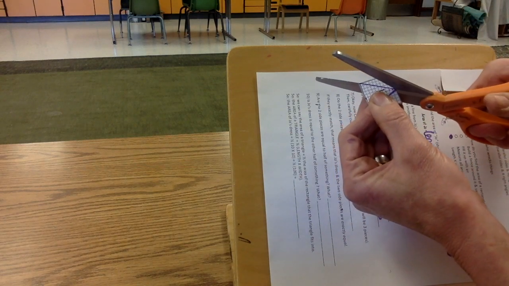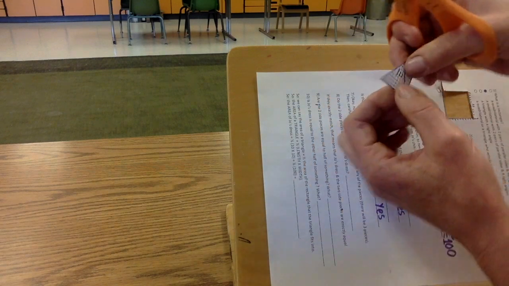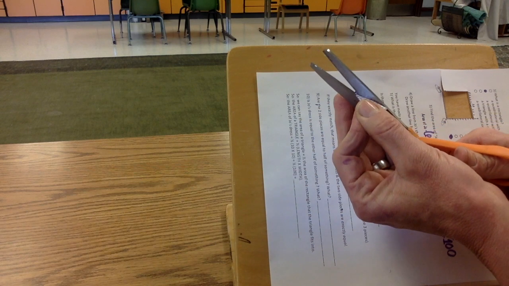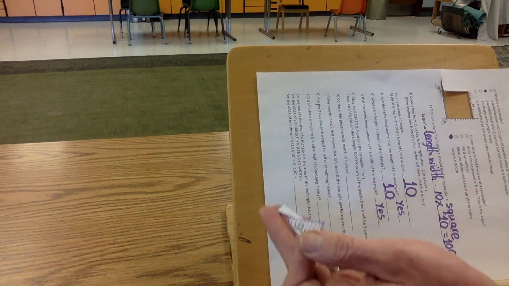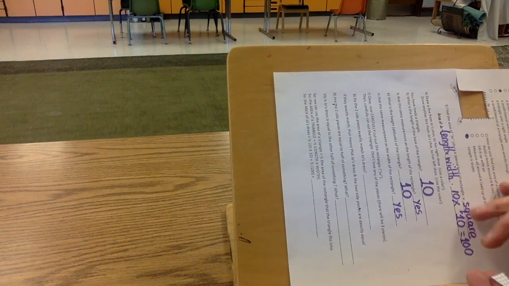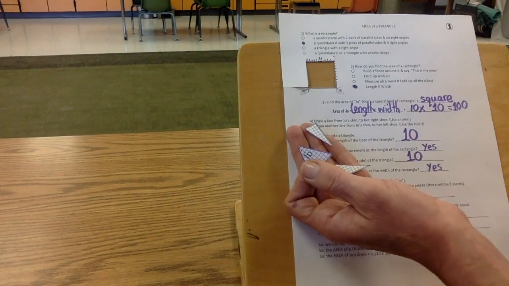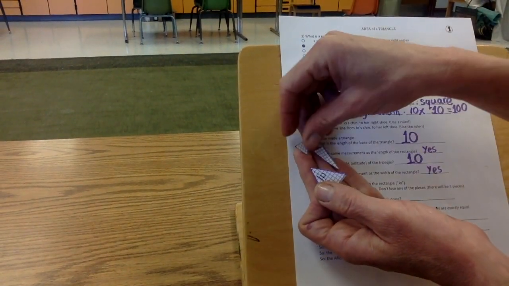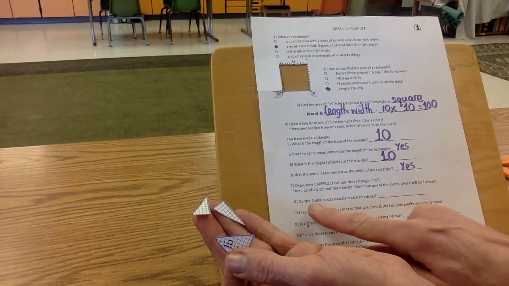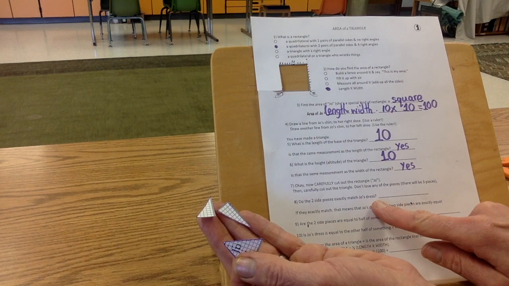And then cut out the triangle and keep all the pieces. Okay. Let's go to number 8. Do the 2 side pieces exactly match Joe's dress?